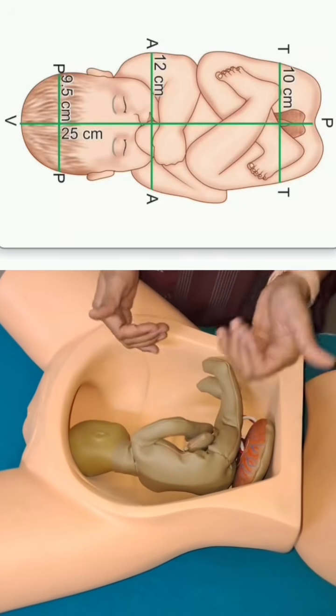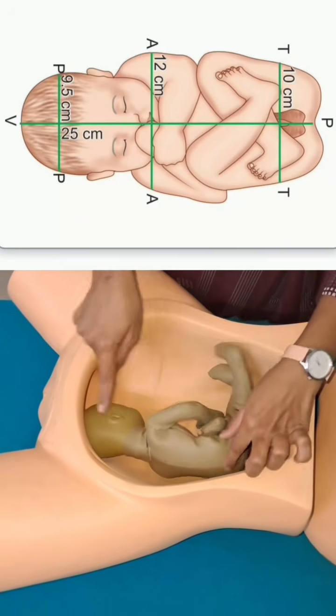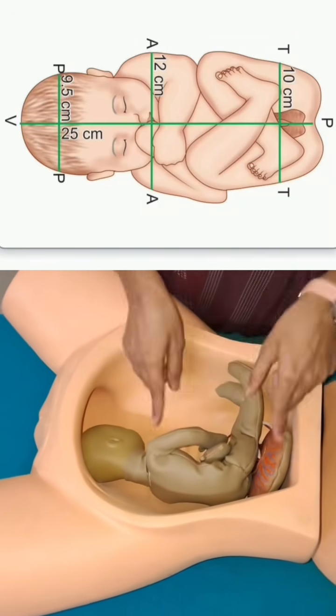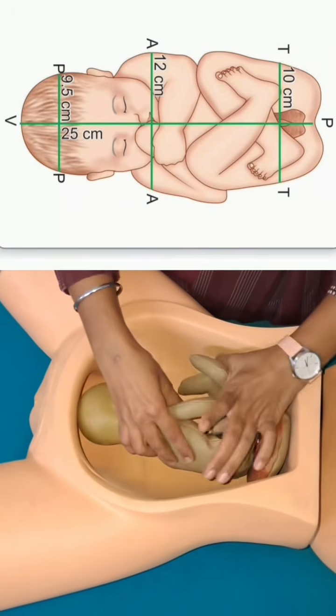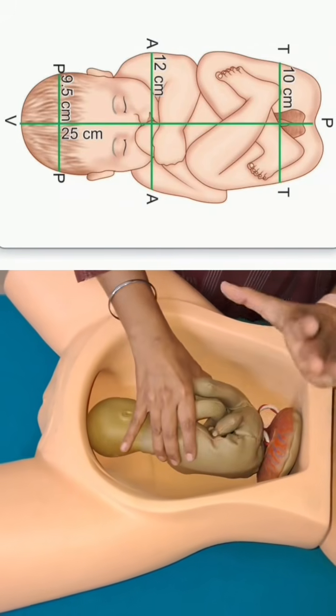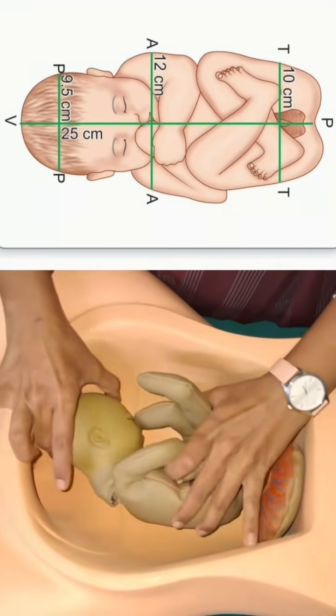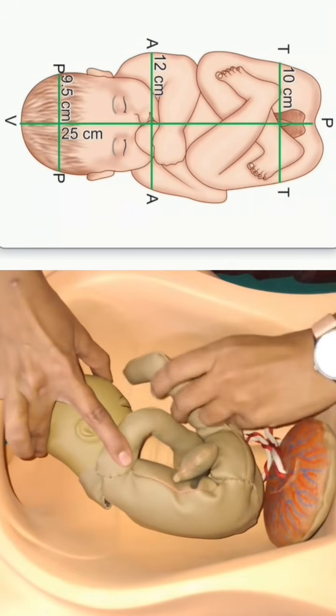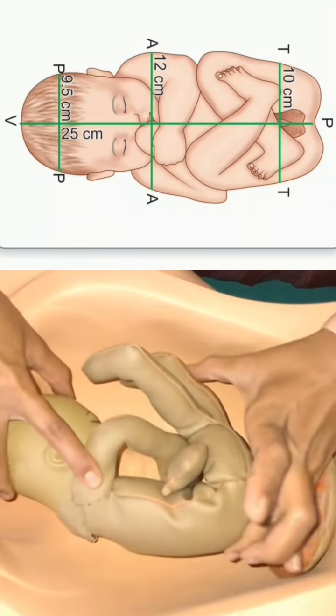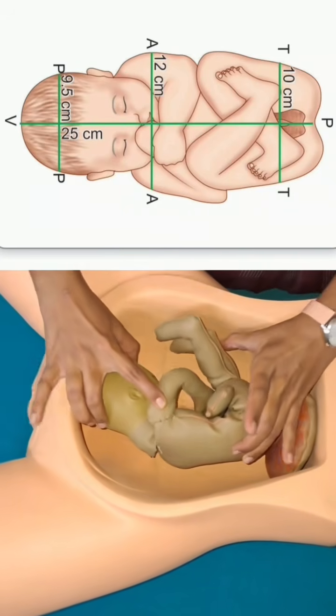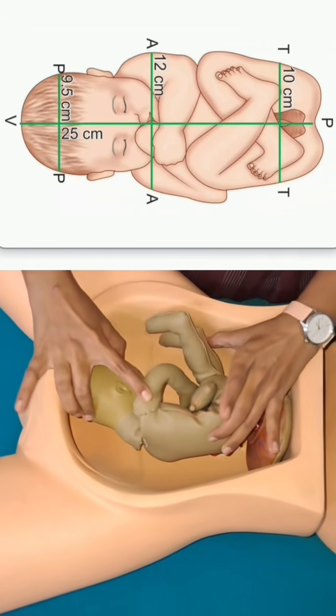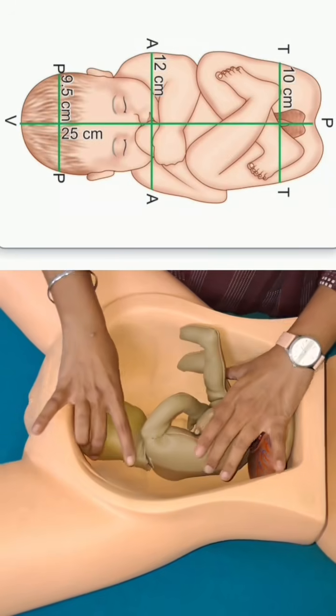Then comes the attitude. What is attitude? It is the relation of the different fetal parts with each other. Like the universal position is that complete flexion. All the parts of the fetus are in flexed position. So this is the universal flexed position of the fetal attitude, which is most commonly found.